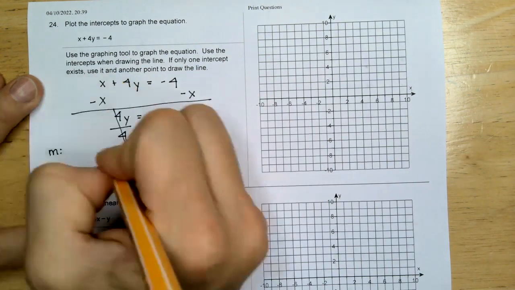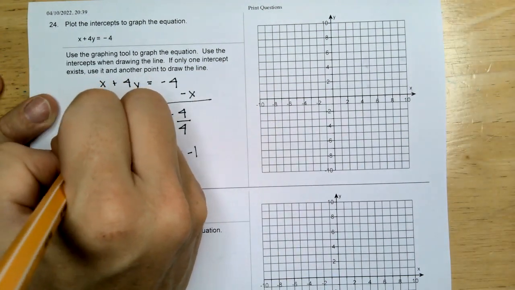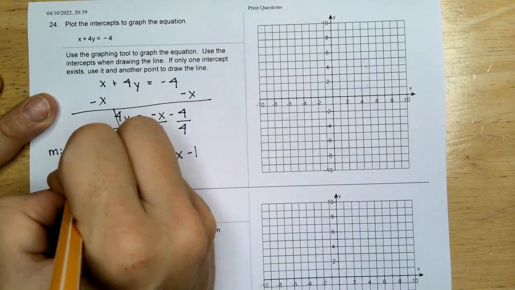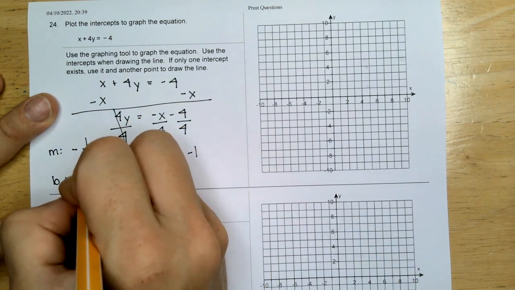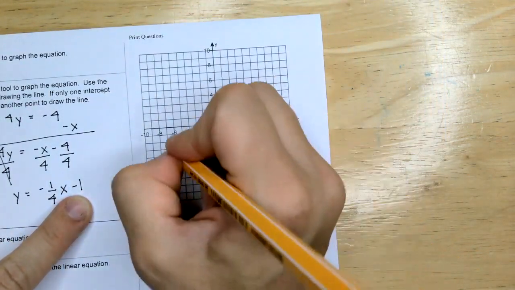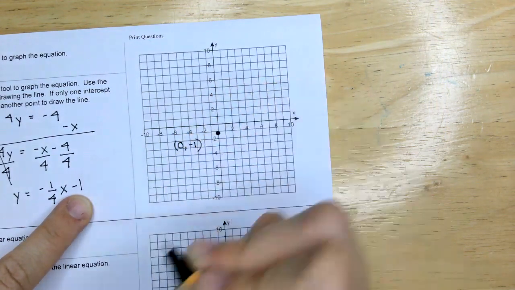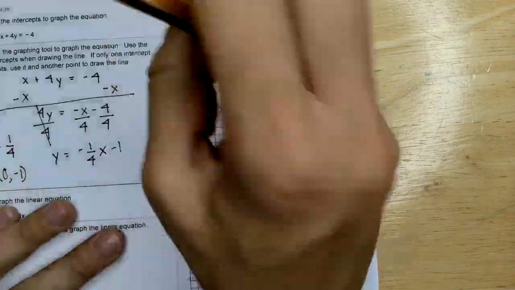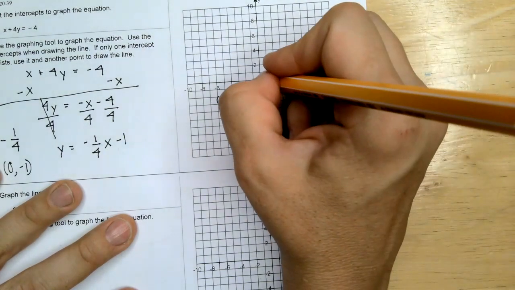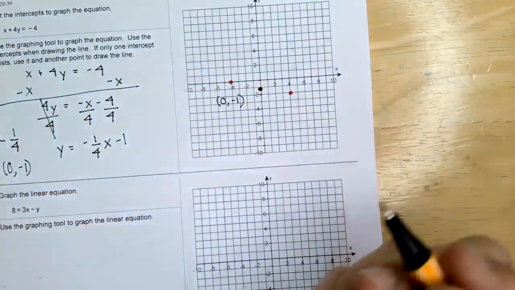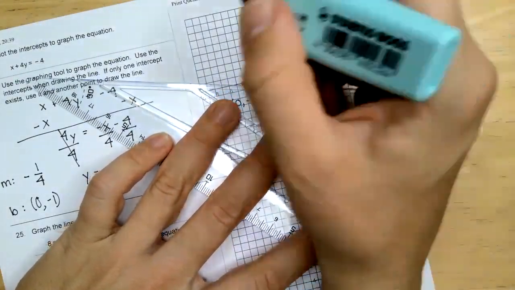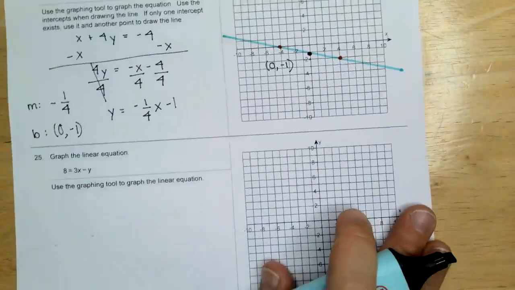My slope, remember, is that number right next to x, so my slope is negative 1/4. And my y-intercept, we call it b, is 0 on my x. I did not move anywhere on my x, and I'm going to start at negative 1 on my y. Negative 1 means it crosses y at negative 1, so that's the point 0, negative 1. Good. My slope is now negative 1 over positive 4, or positive 1 over negative 4. Nailed it that time. Much better. Feeling much better about that one. Good. So that's my line.